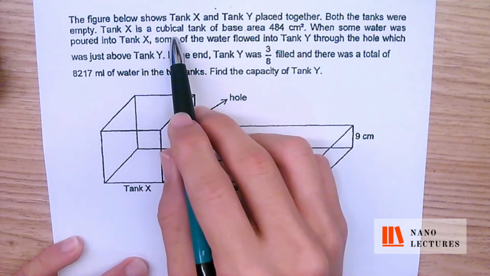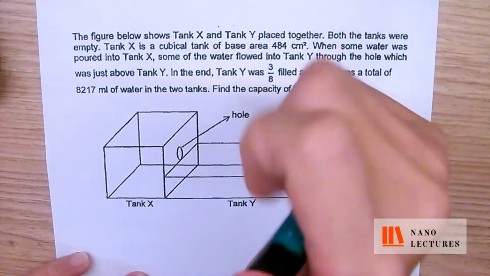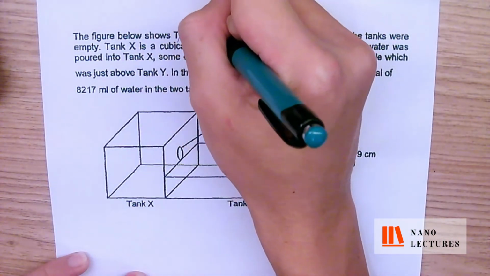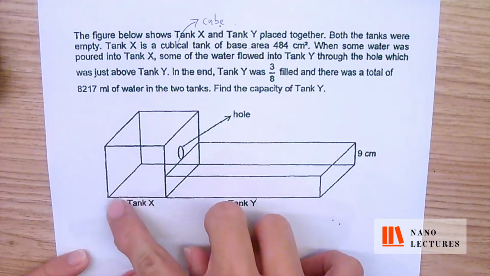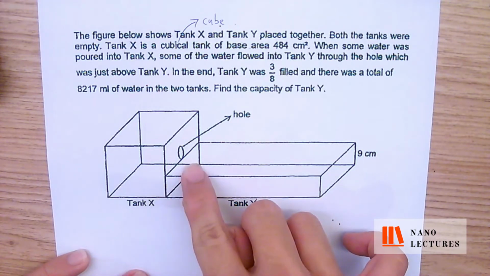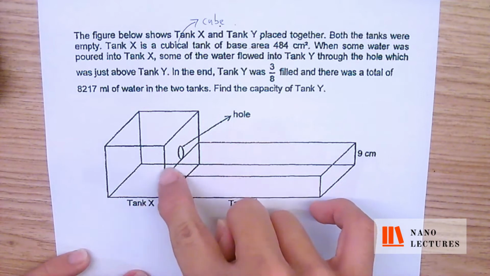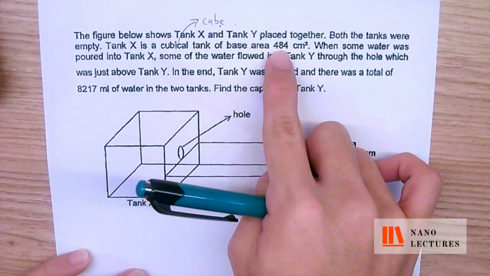Tank X is a cubical tank of base area 484. Now, what is a cubical tank? Cubical comes from the word cube, right? Cube means that all sides are equal, which means that the length here is equal to the breadth, which is equal to the height. This is what it means by a cubical tank. And it told us that the base area is 484.